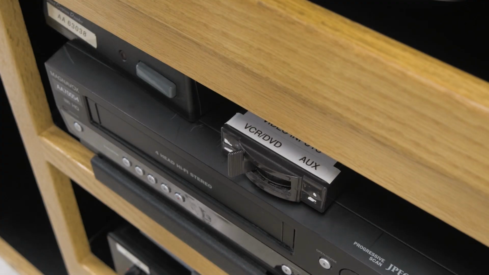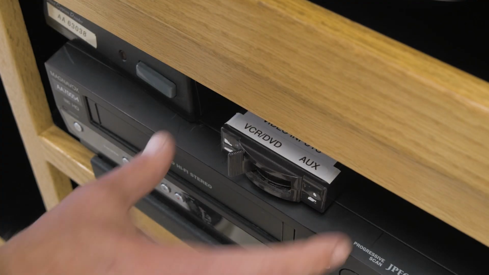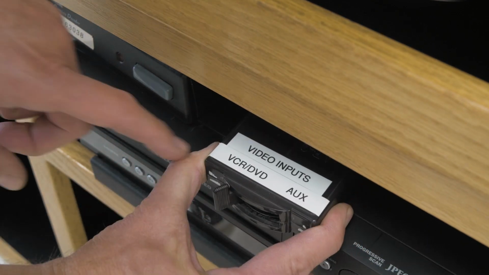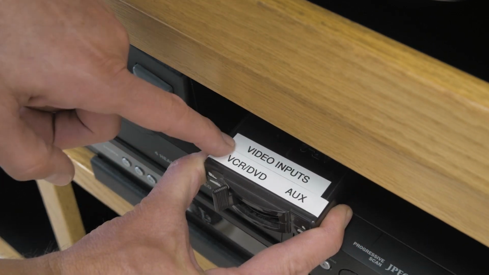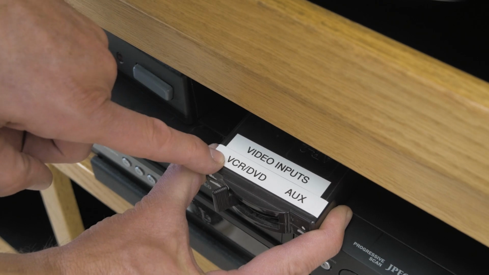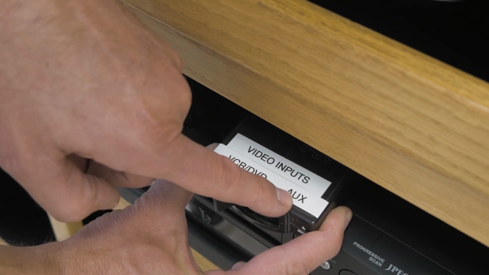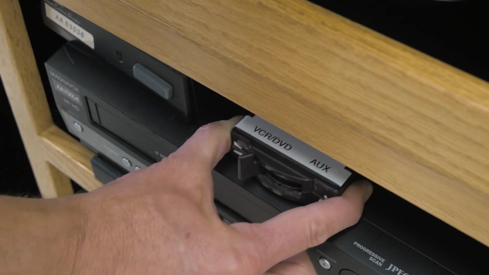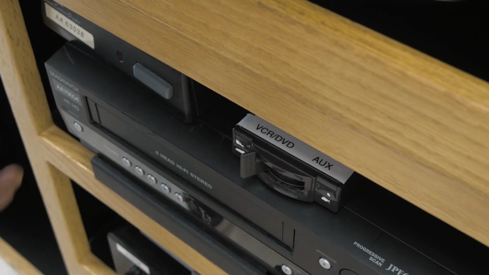Now, if you do need to play a DVD or VHS in class, go ahead and make sure that video switcher, you see video inputs, is on VCR DVD. There is an aux as well, but we want it on VCR and DVD. And then the unit is just below it. You can power that up and play that.